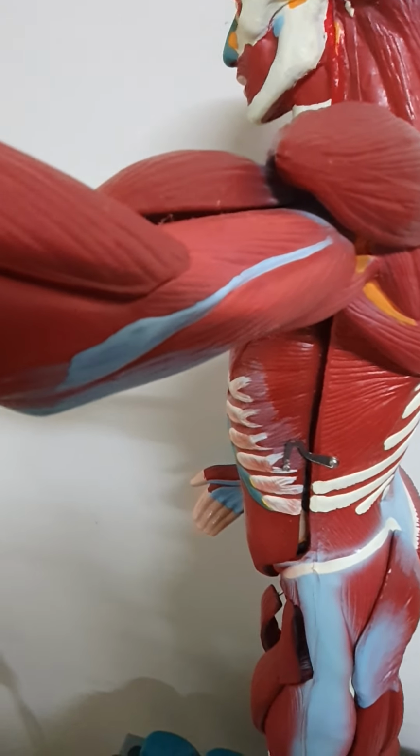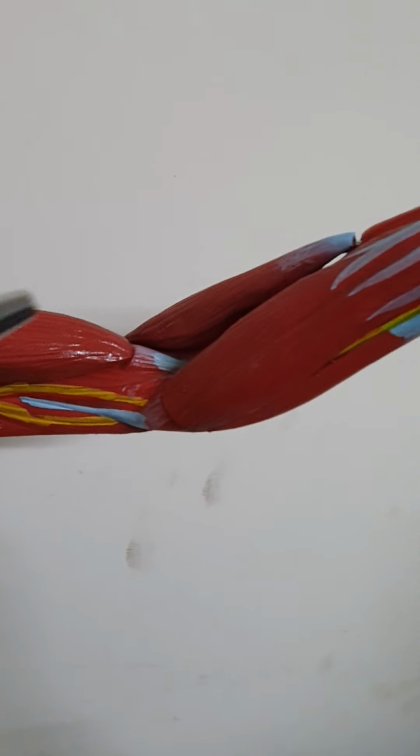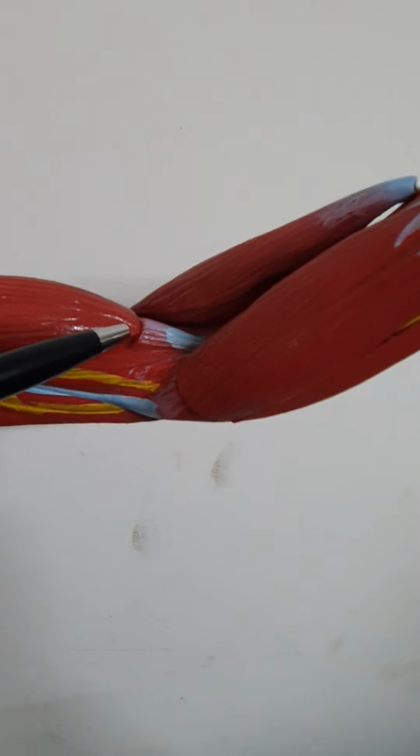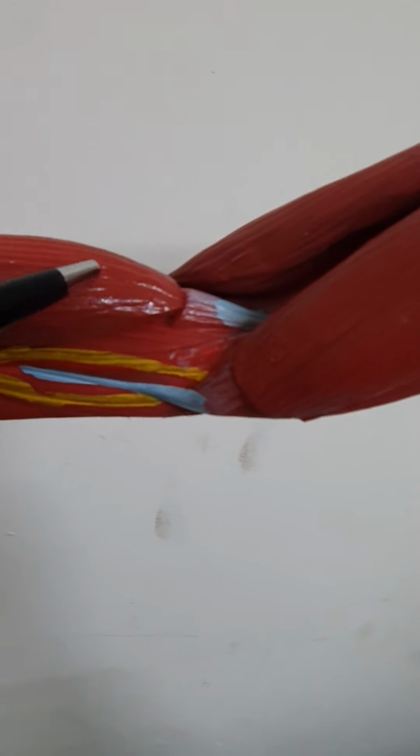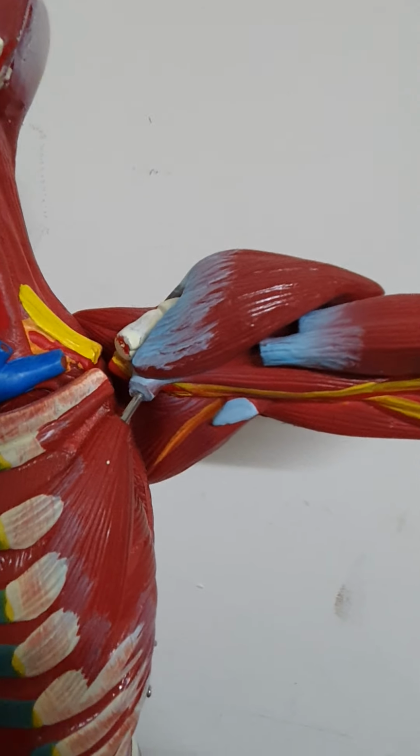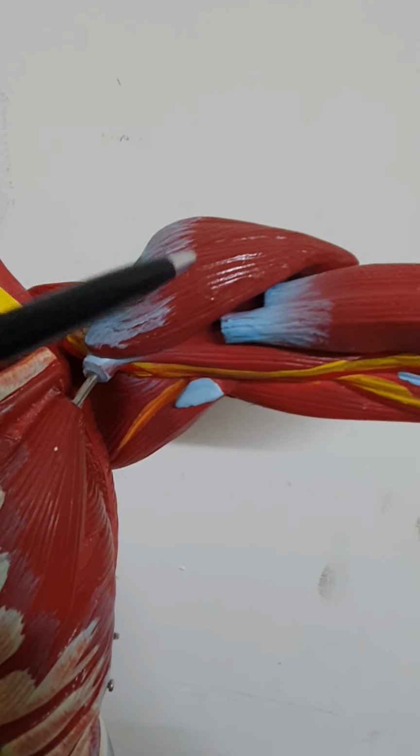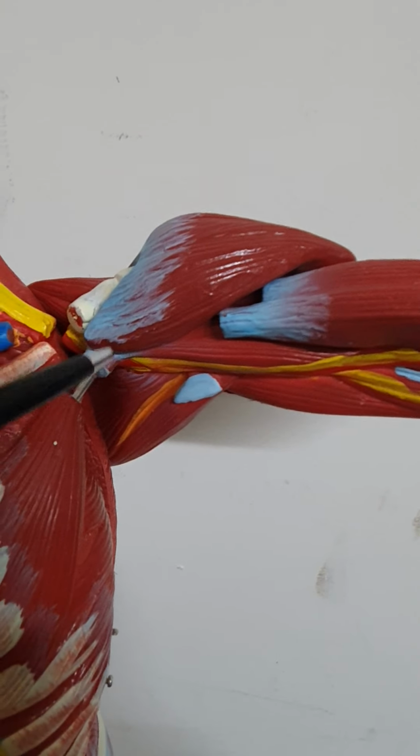Not that successful actually. Here's another condition around the elbow, more trauma though. Biceps tendon, sometimes it's ripped off the bone, deep down off the radius, and you have to reattach that to the radius.